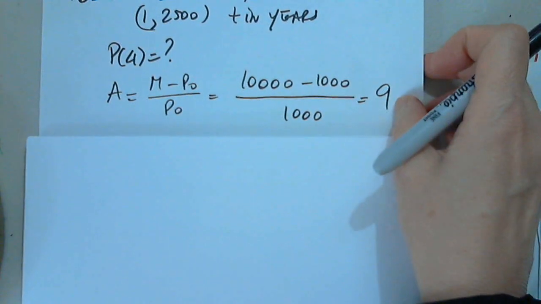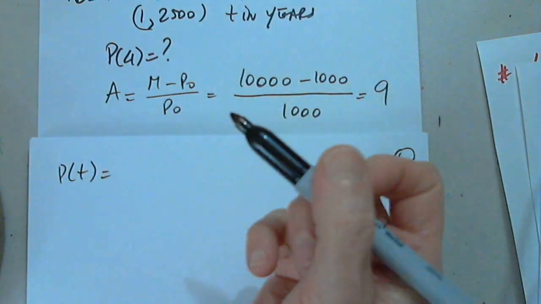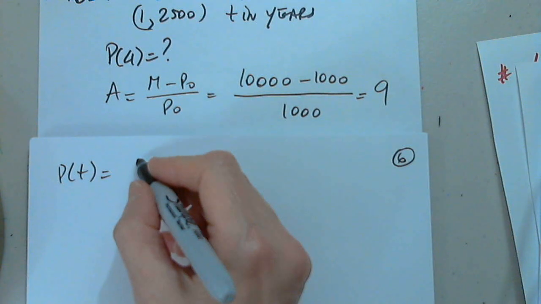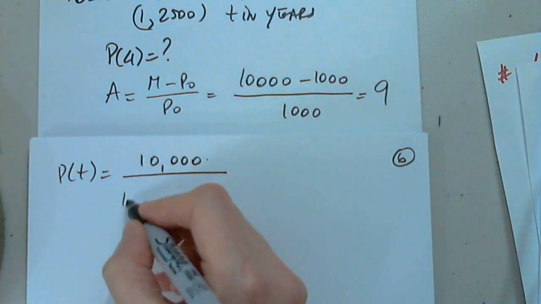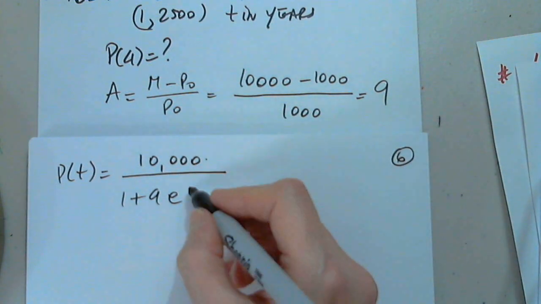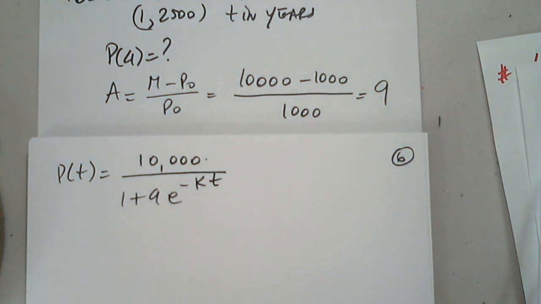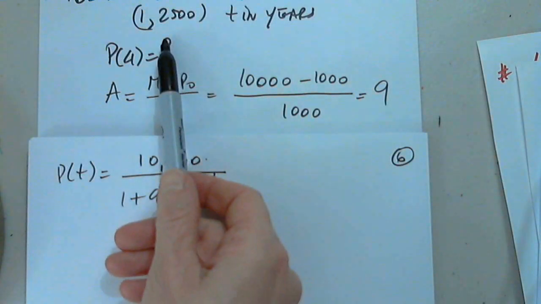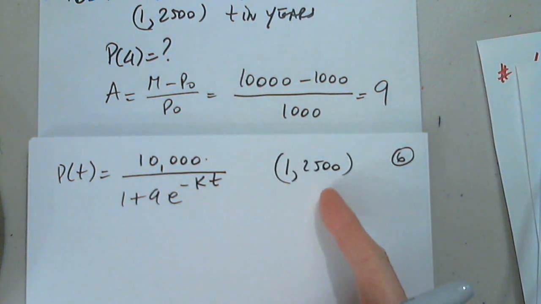Next, we write the solution, which is P of t, the carrying capacity or maximum, in other words 10,000, divided by 1 plus 9 e to negative kt. At this point, we have to determine k, plugging in this point. Which point? When t is 1, P of 1 is 2,500.